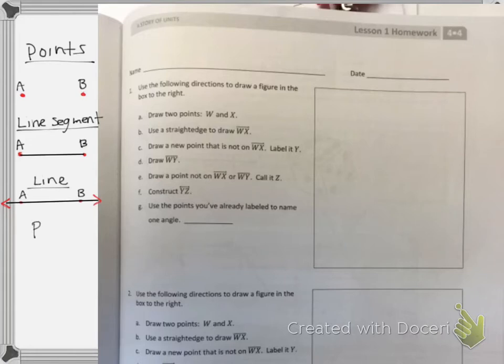Next is our ray. And the ray is similar to the line. However, going past each point, it only goes past one point. And in this case, it's going through B. So this is our ray. And then our last geometry term is angles.